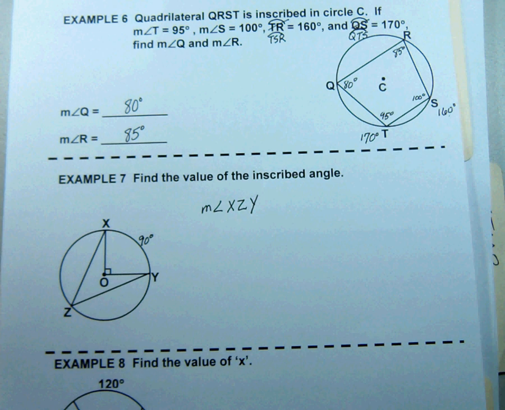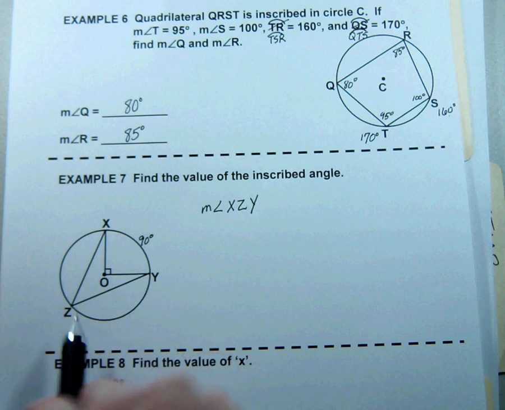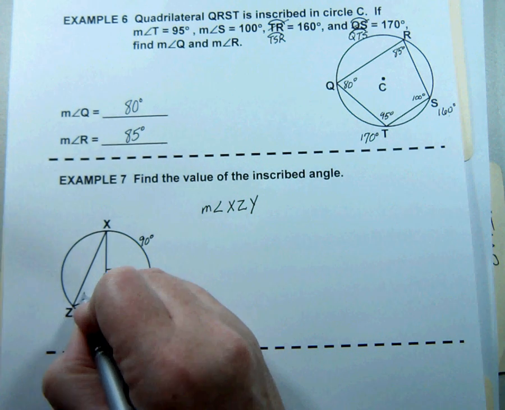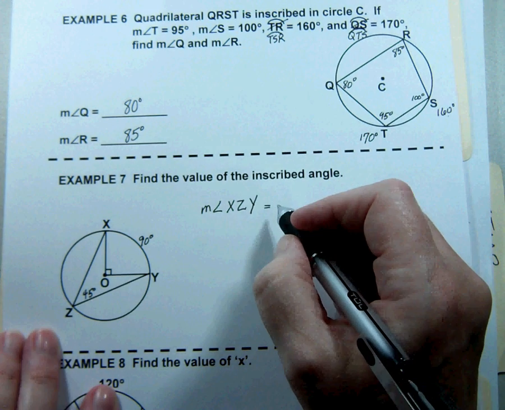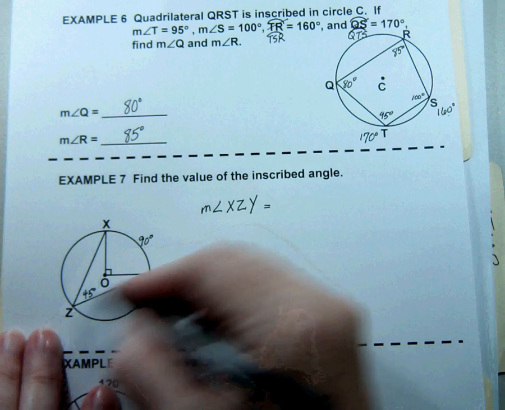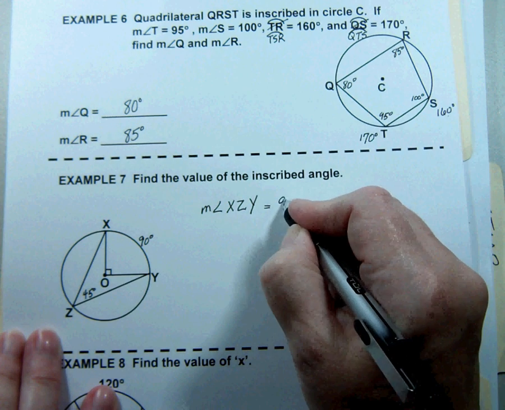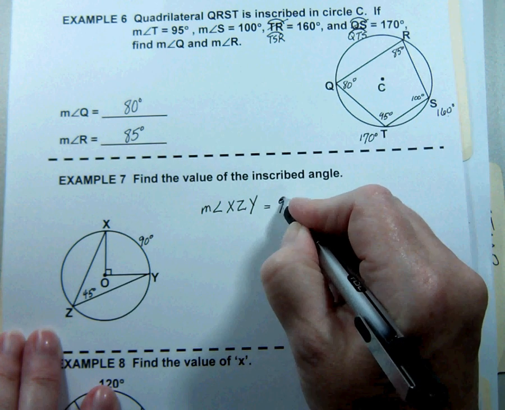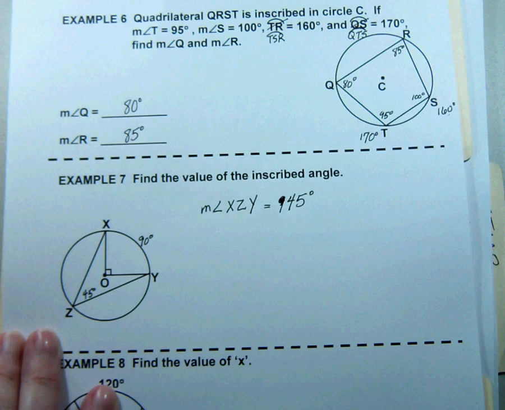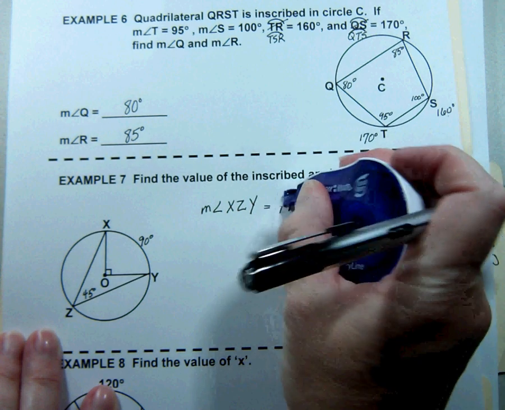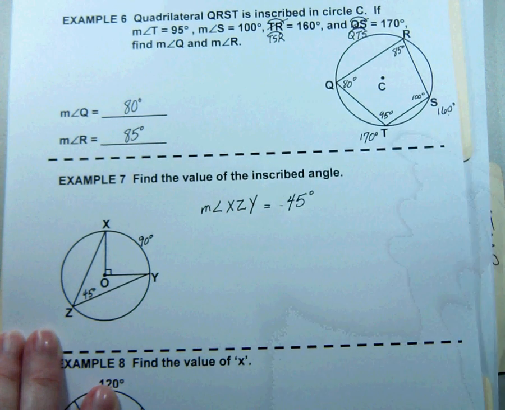So the measurement of the inscribed angle is always half, so that makes this one 45 degrees. Remember the inscribed angle is always half the intercepted arc. Oops. Sorry. 45. Let me blot that out. Messed up.